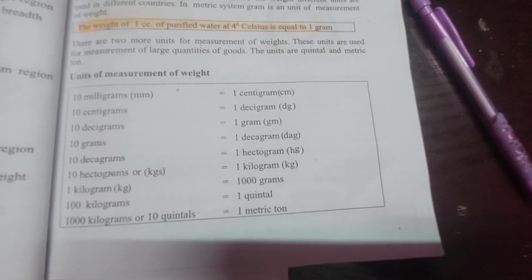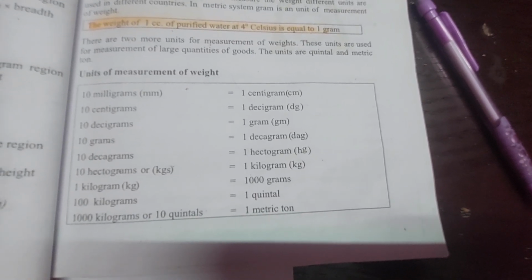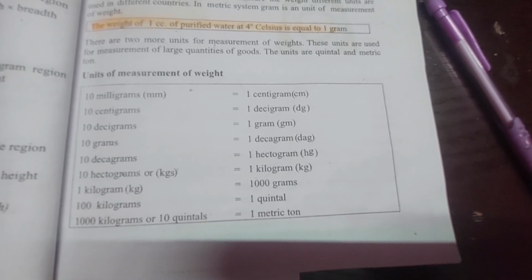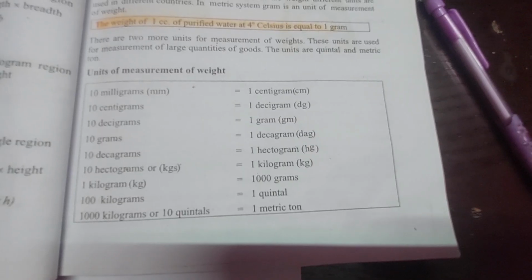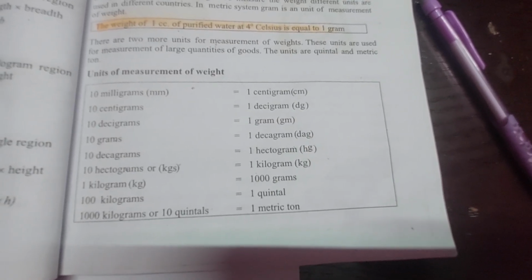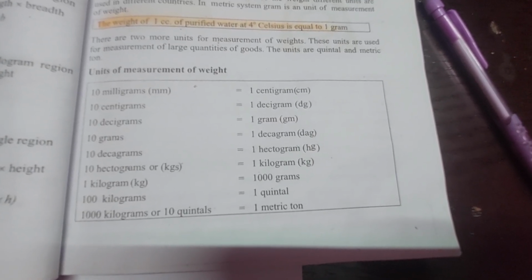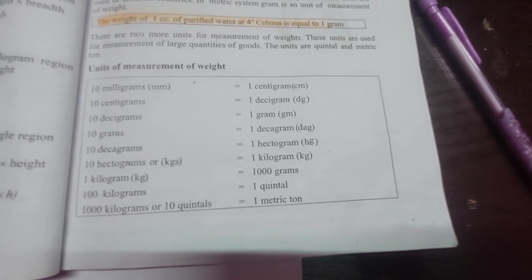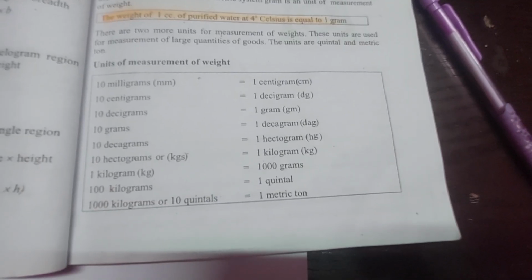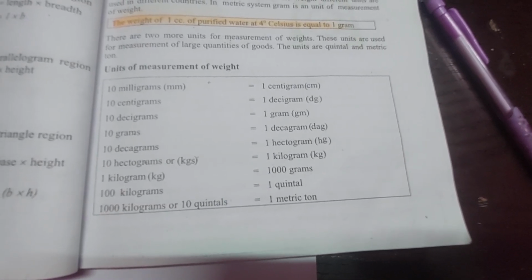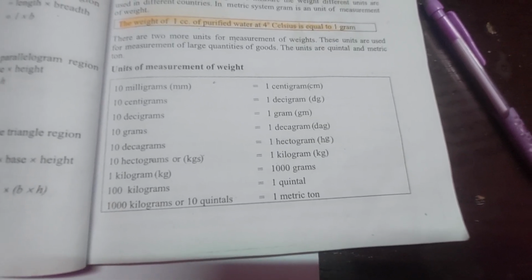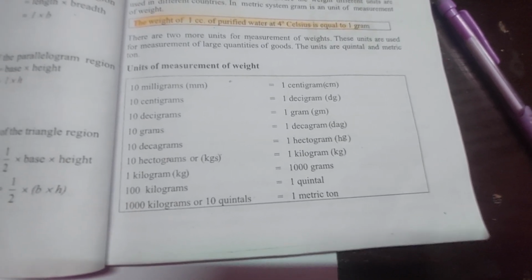10 milligrams (mg) is equal to 1 centigram (cg). 10 centigrams is equal to 1 decigram (dg). 10 decigrams is equal to 1 gram (g). 10 grams is equal to 1 decagram (dag). 10 decagrams is equal to 1 hectogram (hg). 10 hectograms is equal to 1 kilogram (kg). 1 kilogram is equal to 1000 grams. 100 kilograms is equal to 1 quintal. 1000 kilograms or 10 quintals is equal to 1 metric ton.